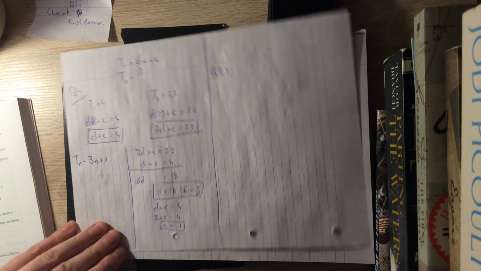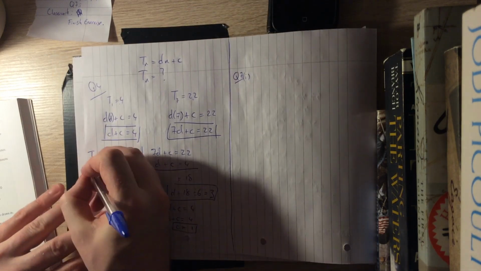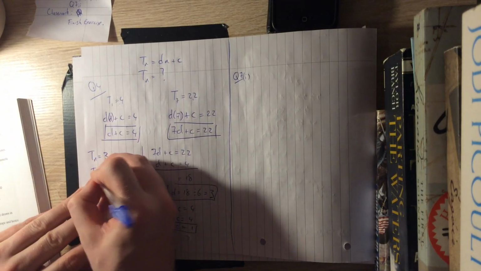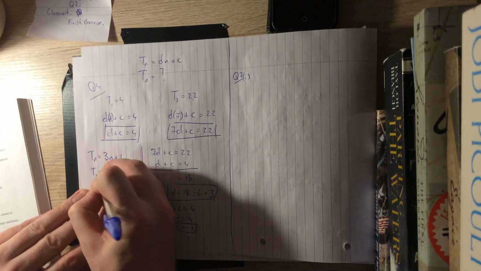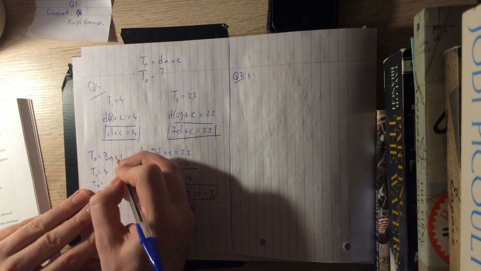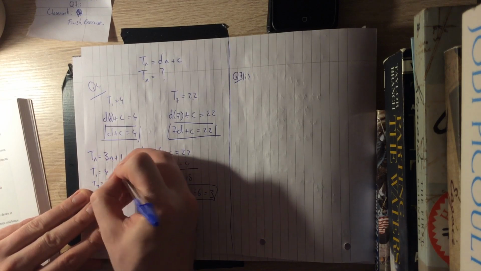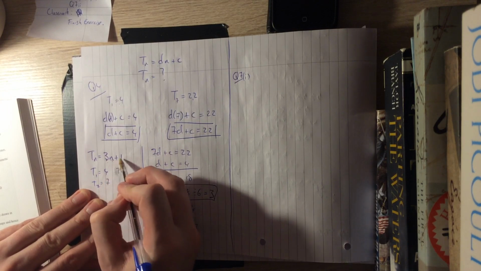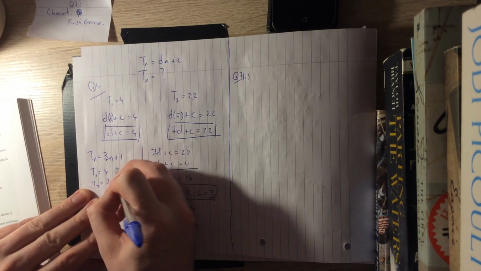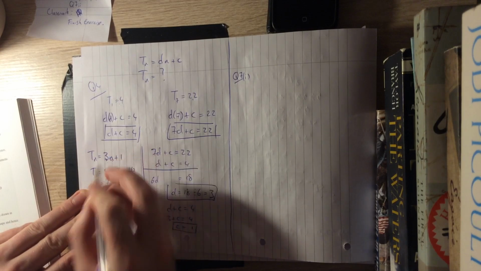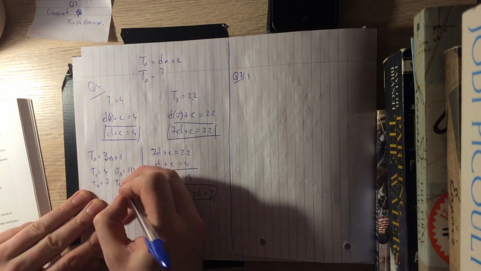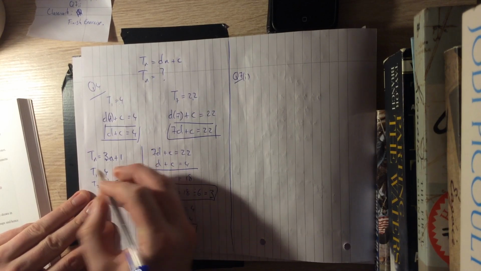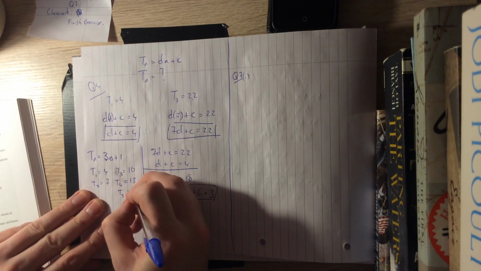Second part of the question says the first 5 terms in the sequence. Well, T1 is 3 times 1 plus 1, which is 4. We've had that already. T2 is 3 times 2, which is 6, plus 1 is 7. T3 is 3 times 3 is 9, plus 1 is 10. T4 is 3 times 4 is 12, plus 1 is 13. And T5 is 3 times 5, 15, plus 1 is 16.